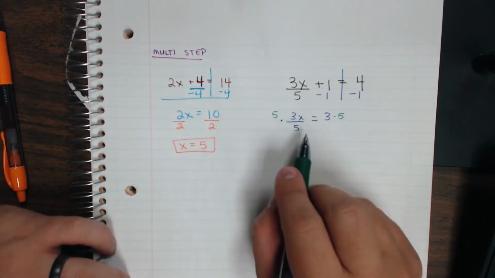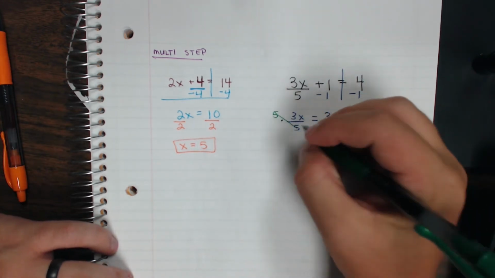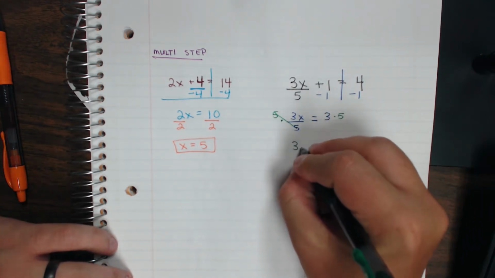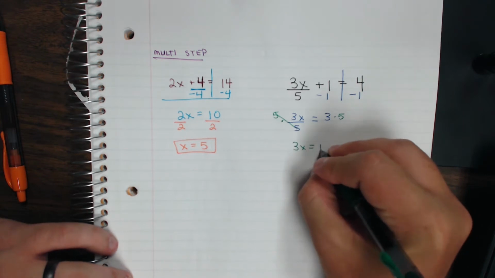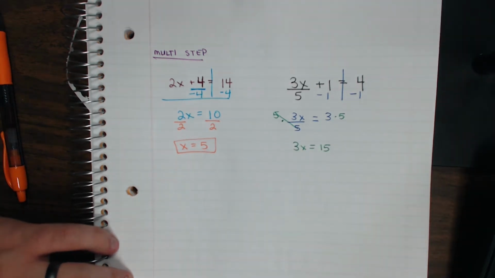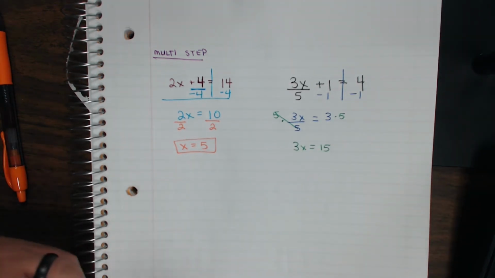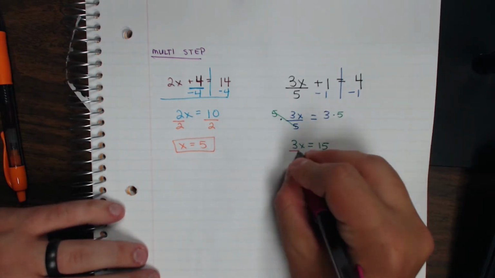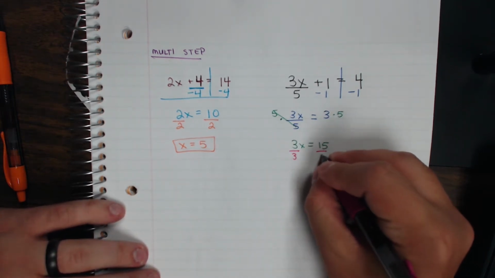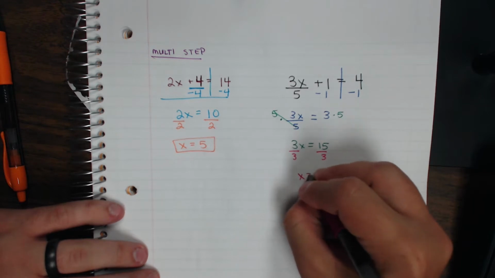This will cancel. 3 times 5 will give you 15. From there, surefire way, we divide by 3. And we'll get x is equal to 5.